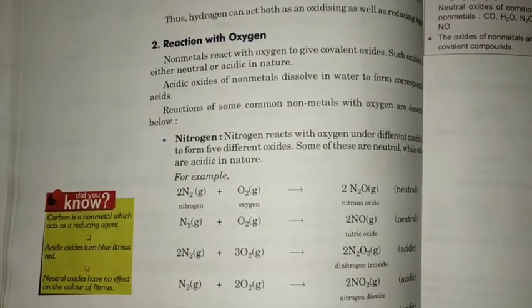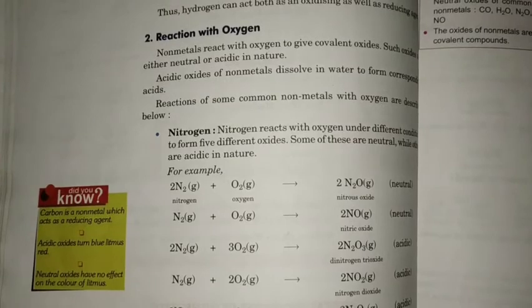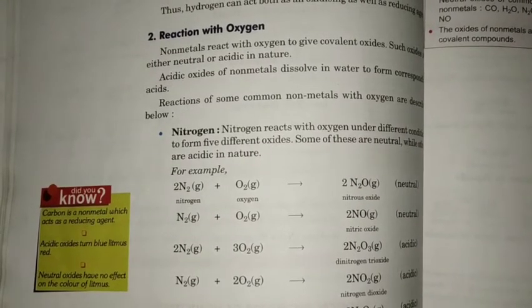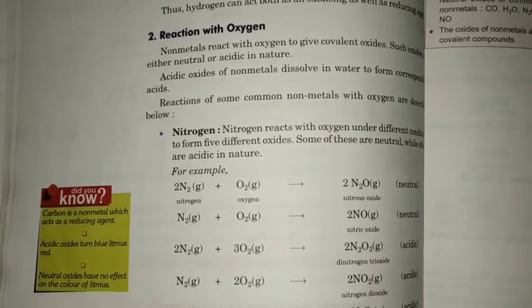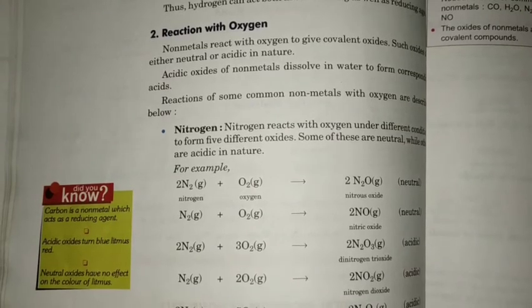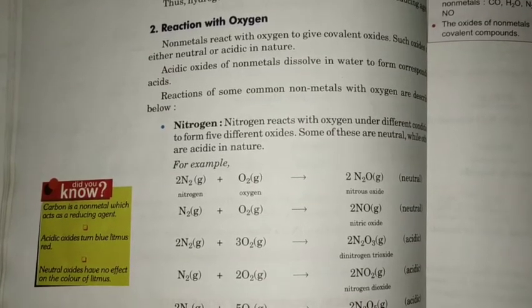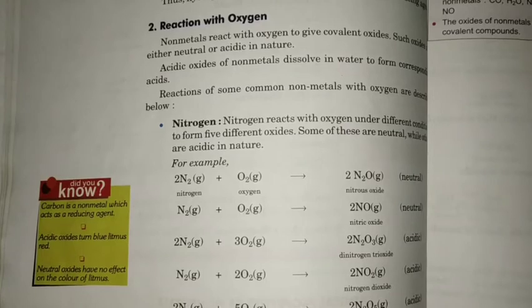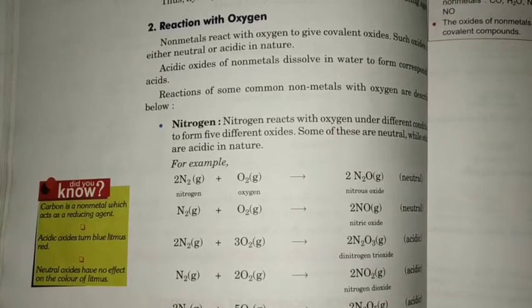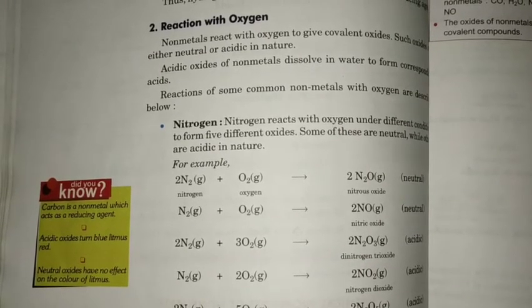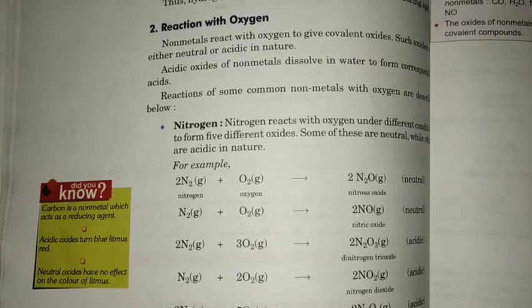Now we are going to see the second chemical property of non-metals, that is reaction with oxygen. So non-metals react with oxygen to give covalent oxides. Such oxides are either neutral or acidic in nature.